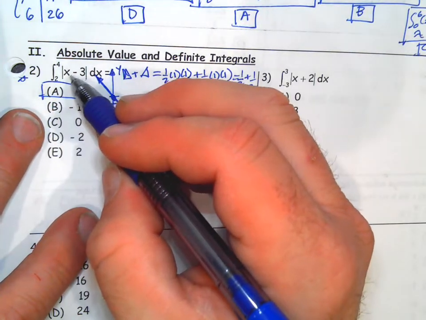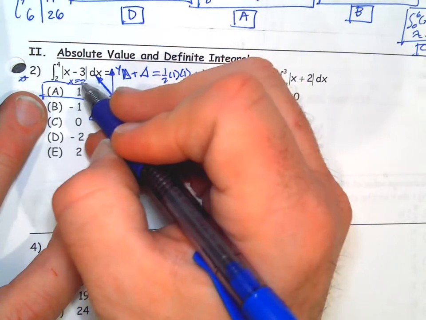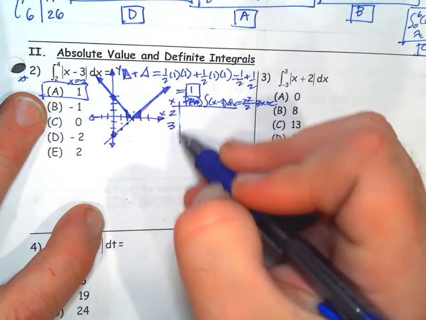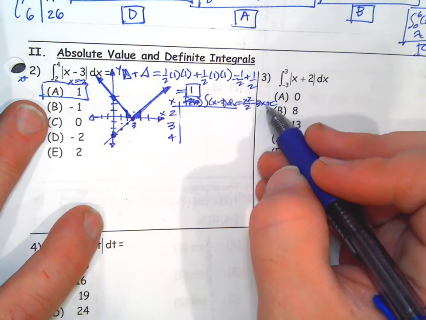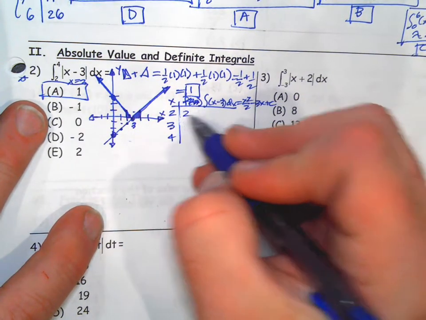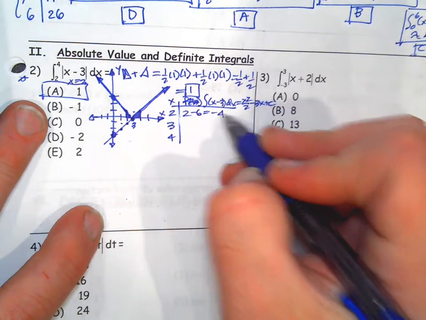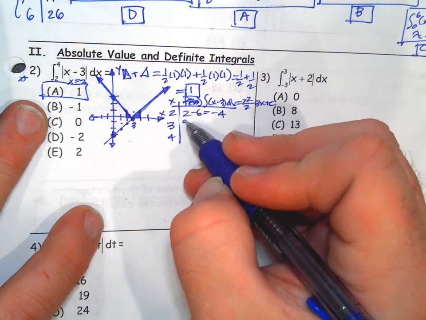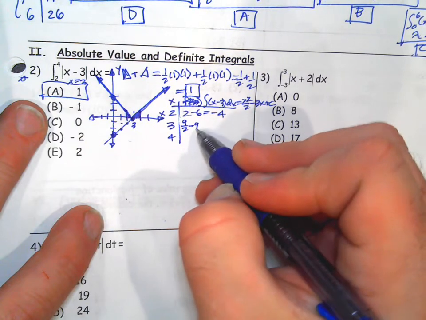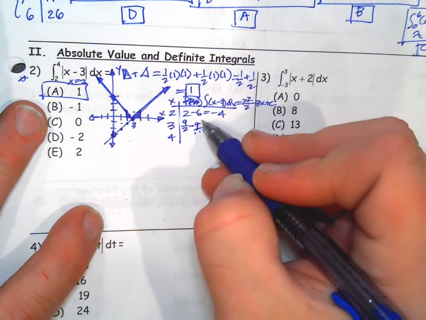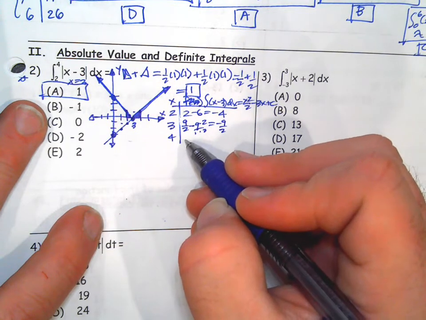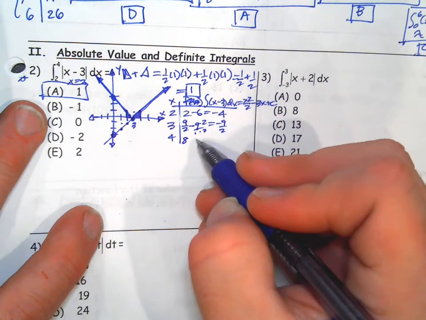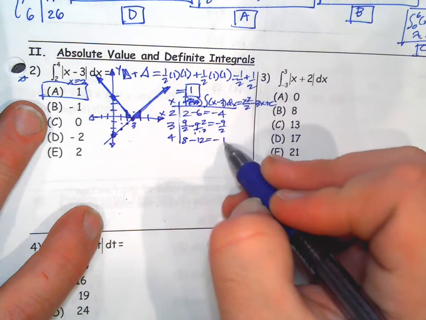Now the 0 here is that x equals 3. So we got to break it up at 3, which also matches our graph where we had to break it up at 3. We plug 2 in here. We're going to get 2 minus 6 equals -4. Plug 3 in, you're going to get 9/2 minus 9, which is going to be -9/2. And plug 4 in, you're going to get 16 over 2 is 8, minus 12 is -4.